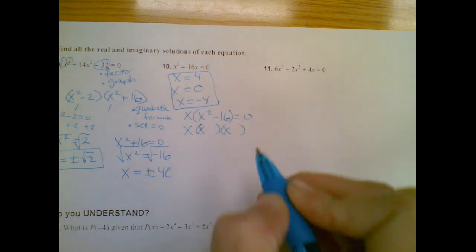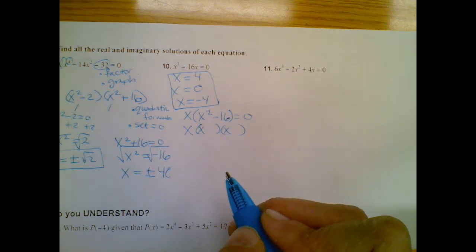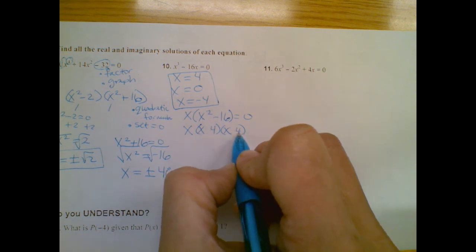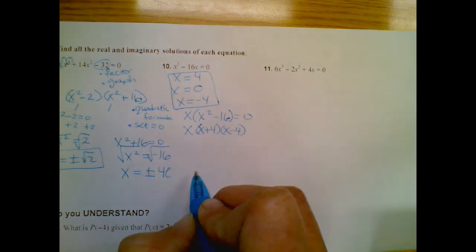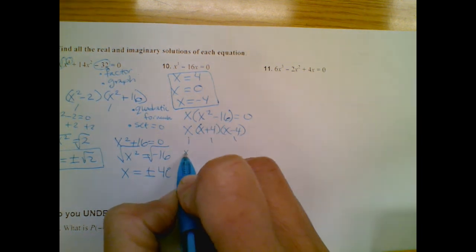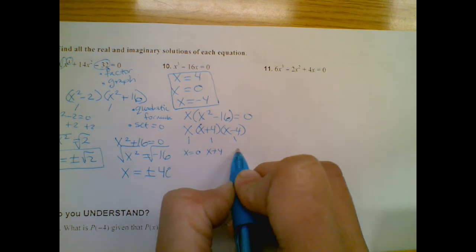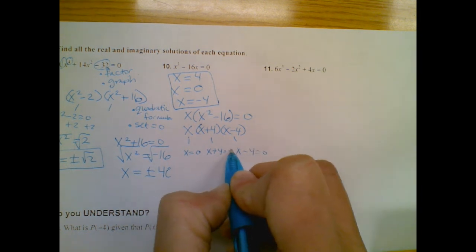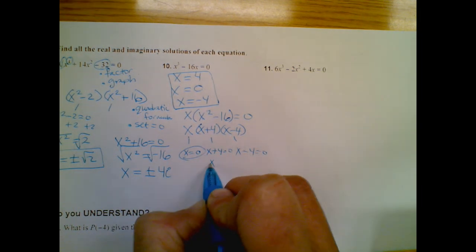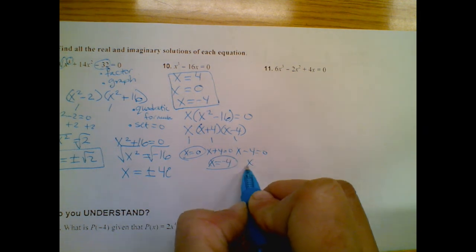So I have square root of x squared is just x, square root of 16 is 4. No middle term means 1 positive and 1 negative. And then just set each of these equal to 0. And I would get the same solutions as graphing.